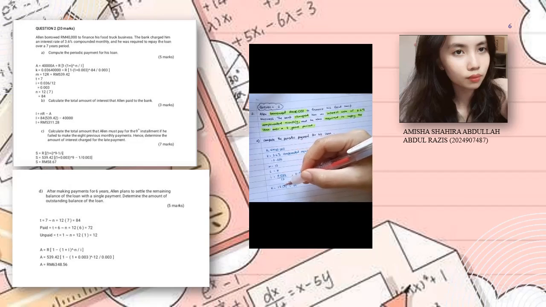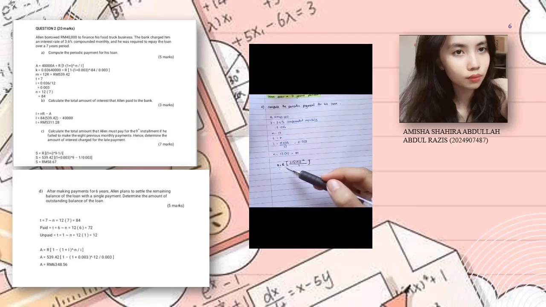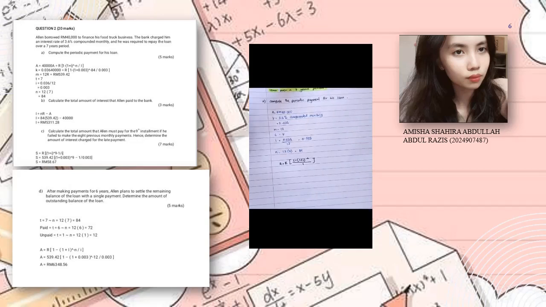I is equal to K over M, which is 0.036 divided by 12, equal to 0.003, and N is equal to M times T, which is 12 times 7 equals 84. So this is the formula that we're going to use.